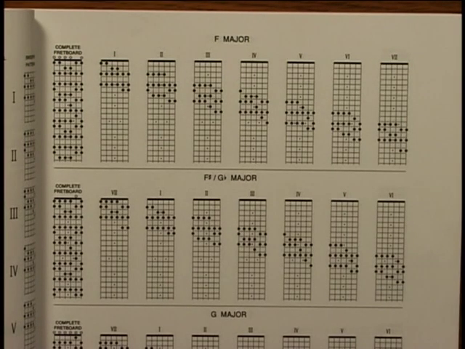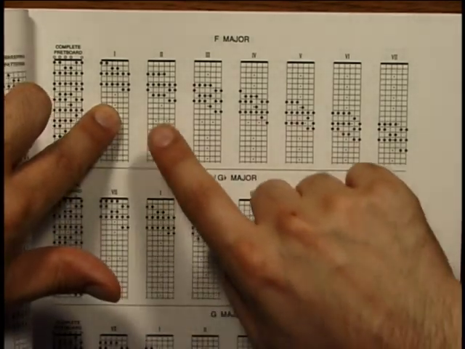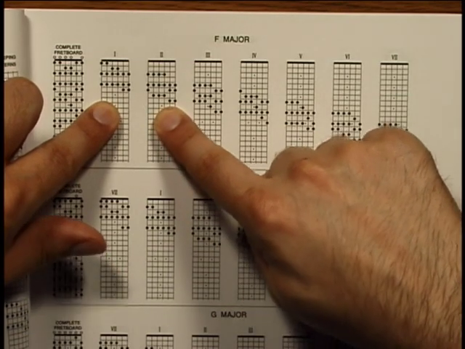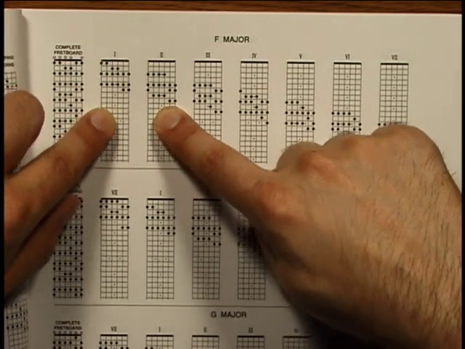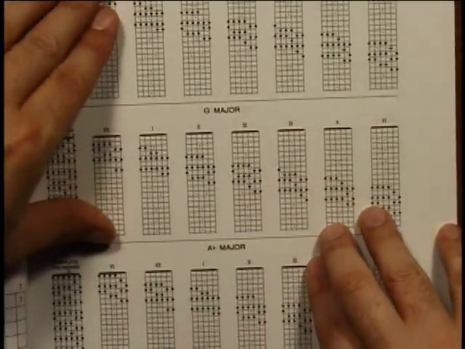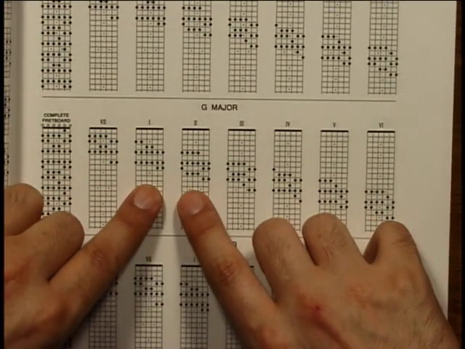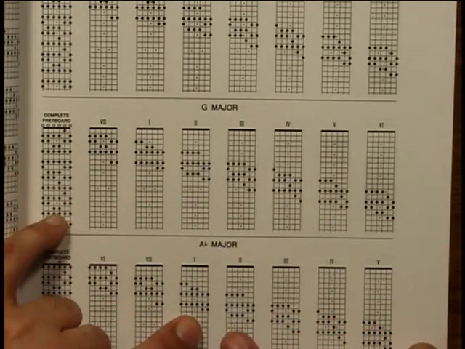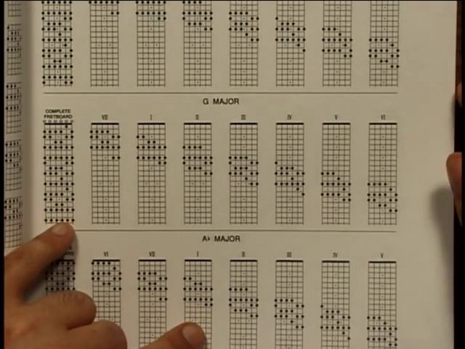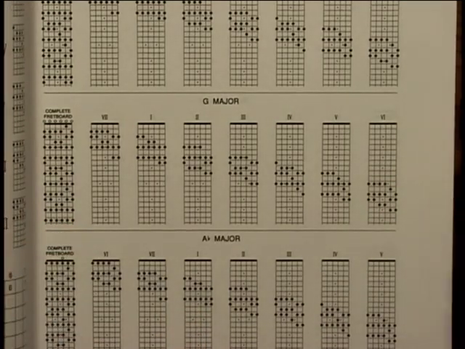Now the patterns always have the same relationship to each other. For instance, pattern 1 and pattern 2 will always be the same distance from each other, regardless of what key. Pattern 1, pattern 2. And that holds true with all the patterns, regardless of what key you're playing in.